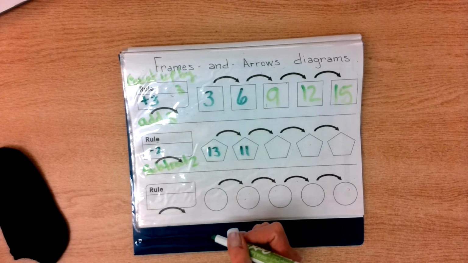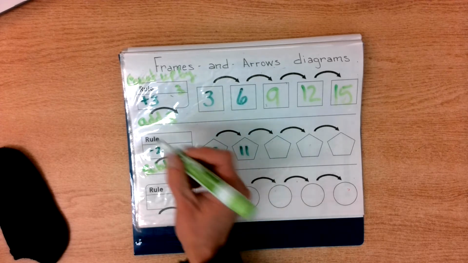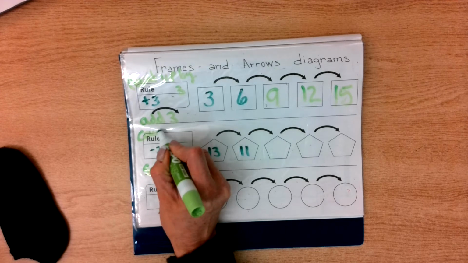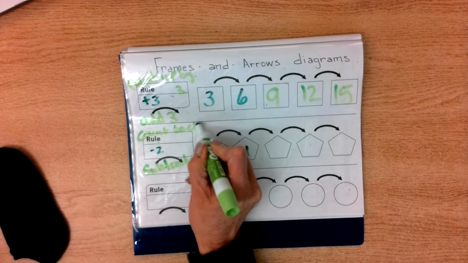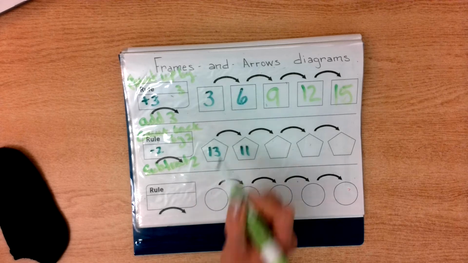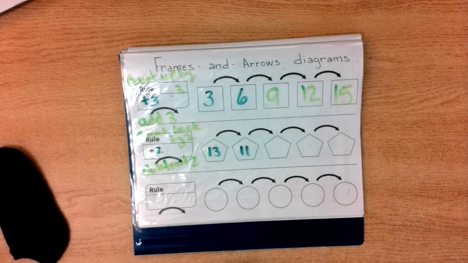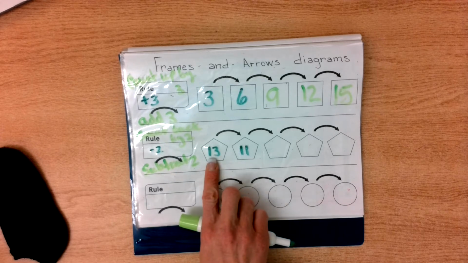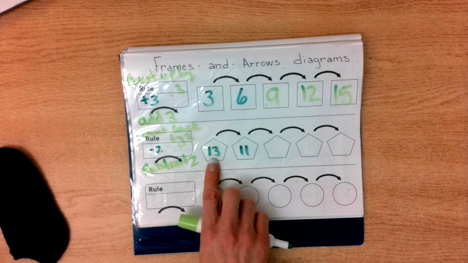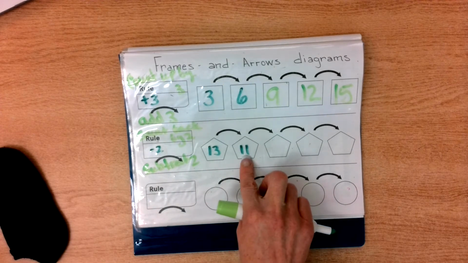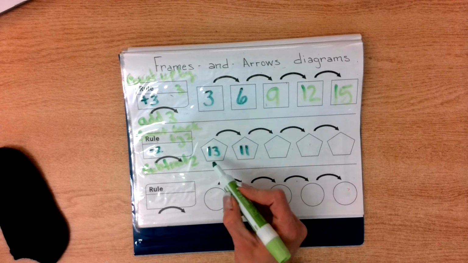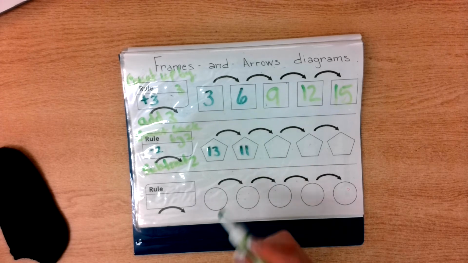Okay, or it could be count back by 2. You know when you're counting back, your number's getting smaller, right? When you're subtracting, your number's getting smaller. So we're starting at 13. We're going to take away 2 each time, or skip a number and then write the next number down. Sometimes it's hard to do subtraction.